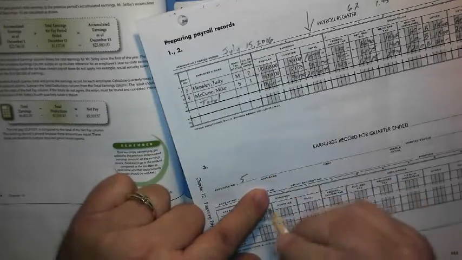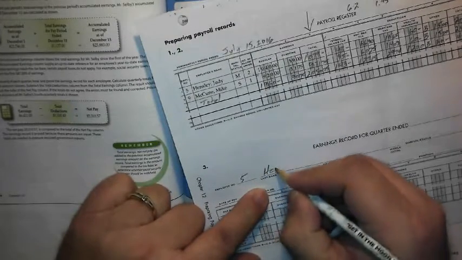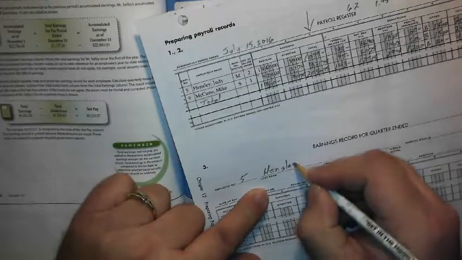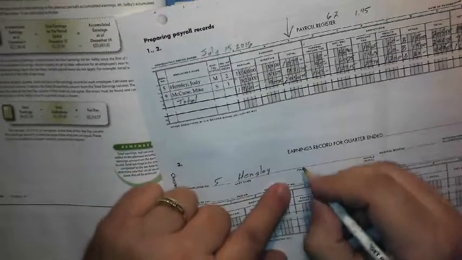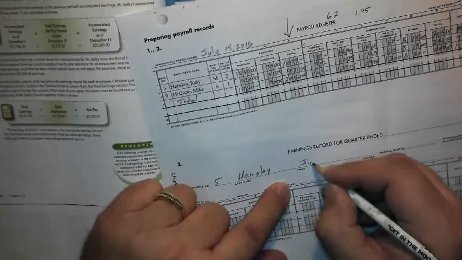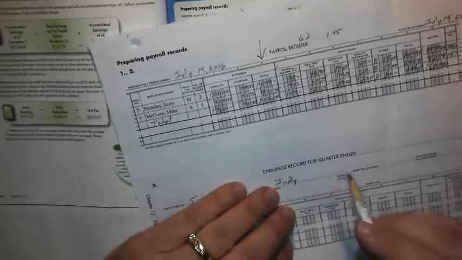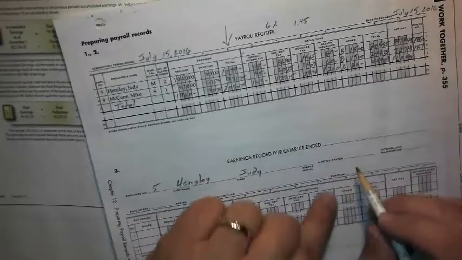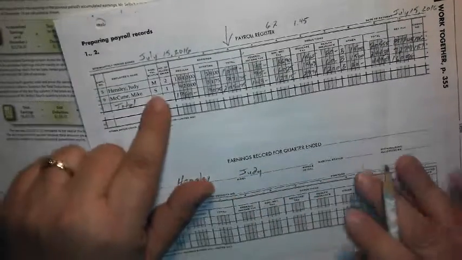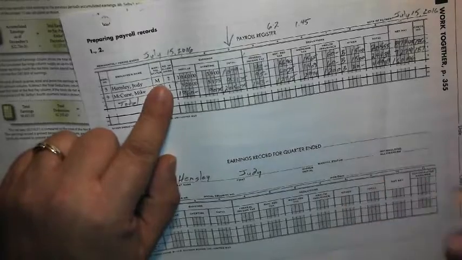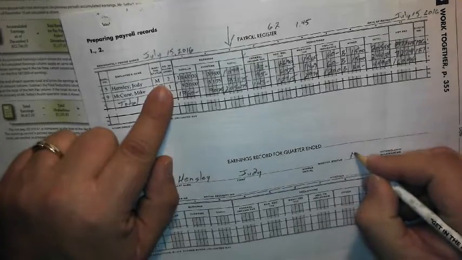Last name, Hensley. First name, Judy. Middle initial, not given. Marital status, you look up here. She's married.